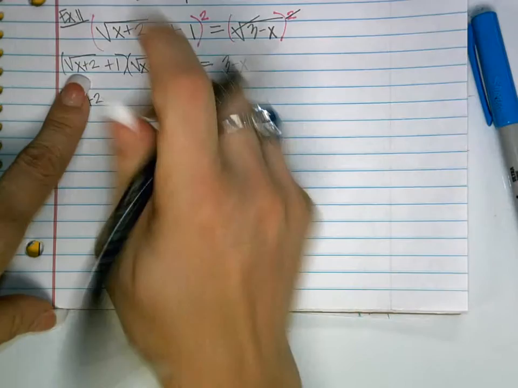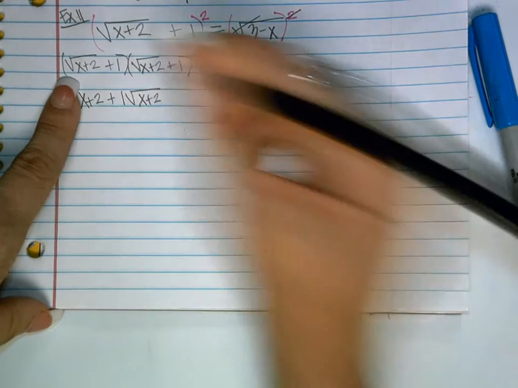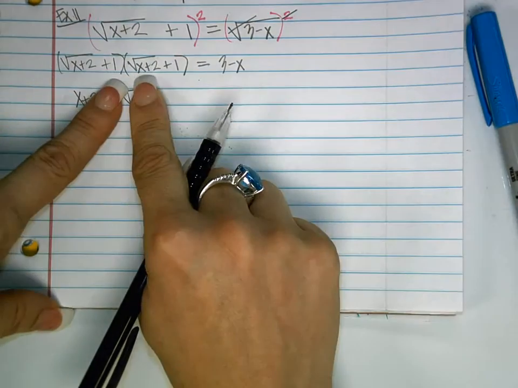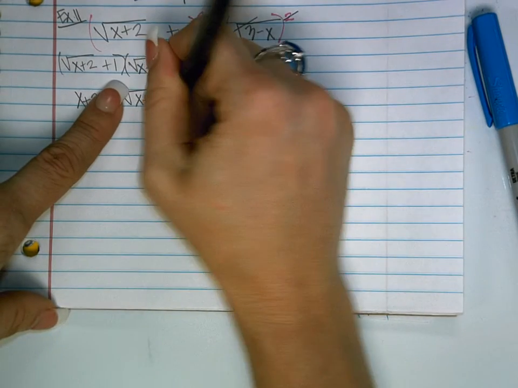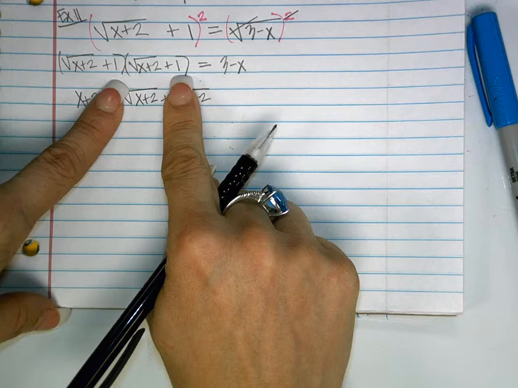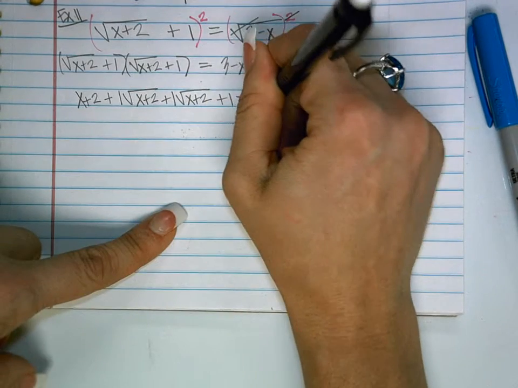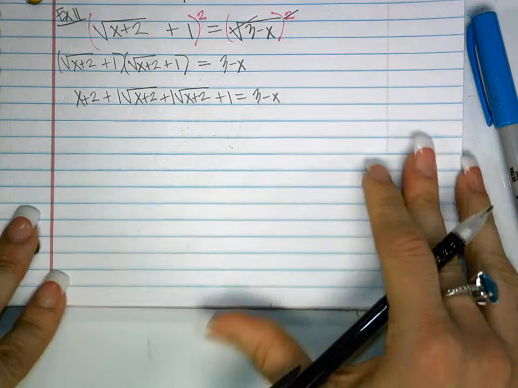So just x plus 2. Then multiply the outsides together, so plus 1 root x plus 2. Multiply the insides together, so another plus 1 root x plus 2. And multiply the last terms together, so plus 1 equals 3 minus x.